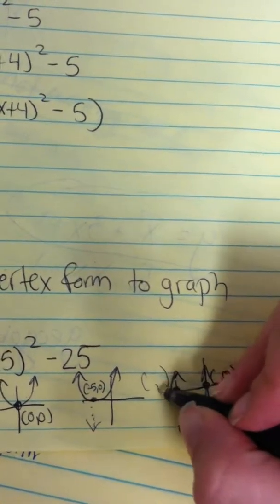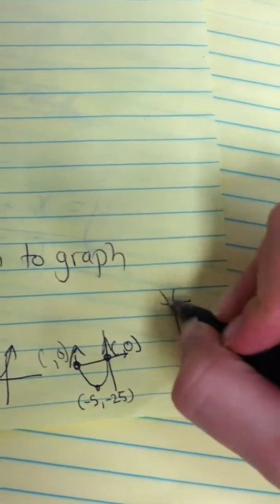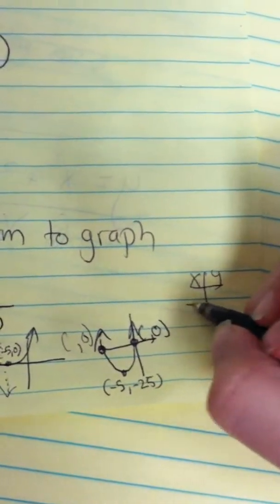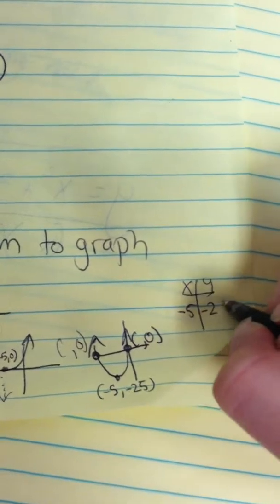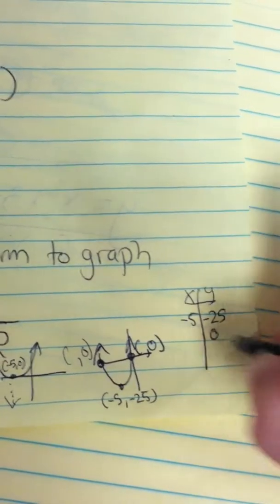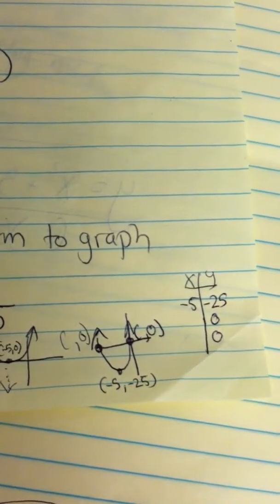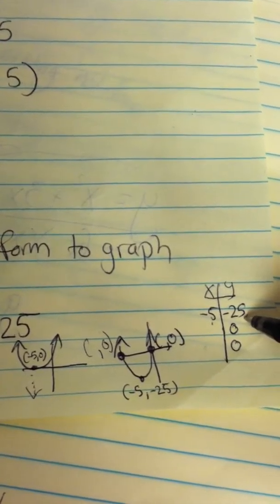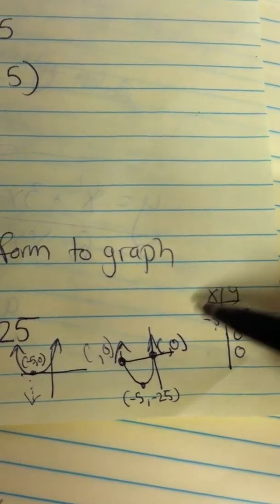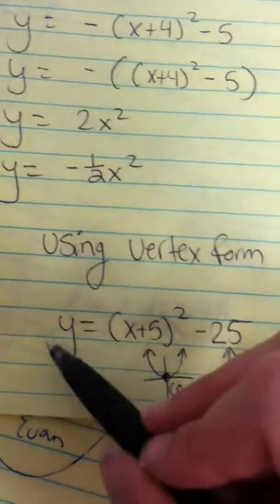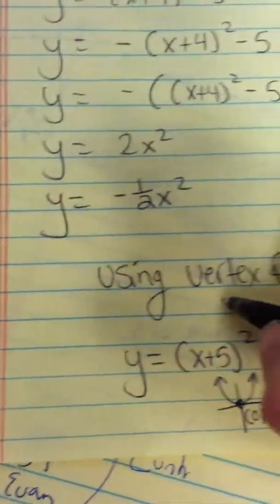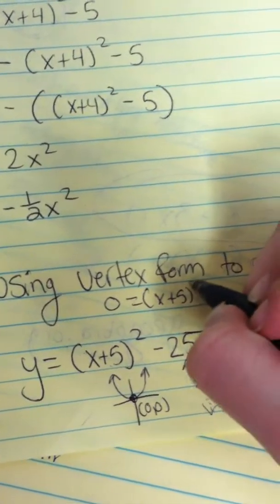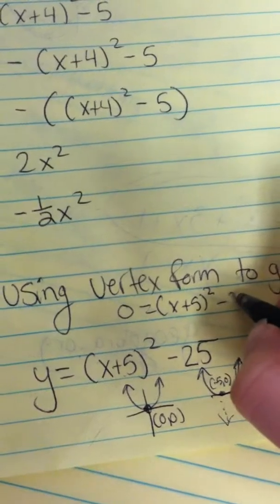So if I was going to make a table again, I know that when x was negative 5, y was negative 25. This time I want to know where y is 0, and y is 0 at 2 spots. So just like if I put negative 5 into my equation, out comes negative 25, if I put 0 in for y, I should get a number out for x. So let's put 0 in for y here. So y equals x plus 5 squared minus 25.